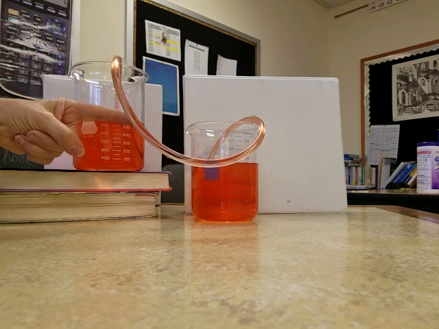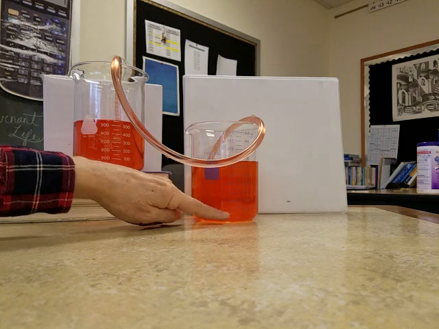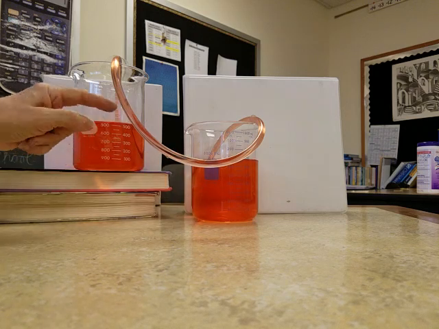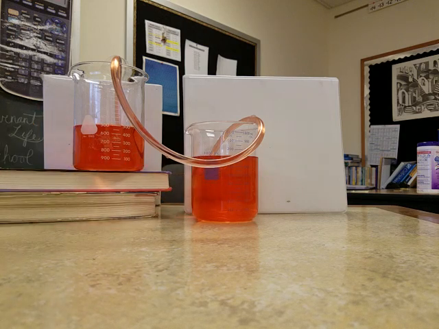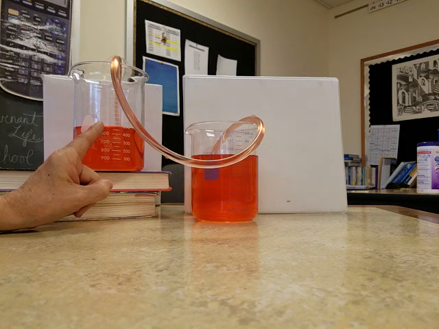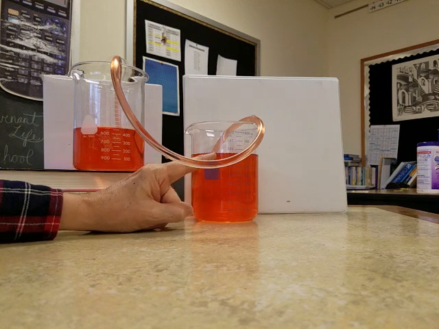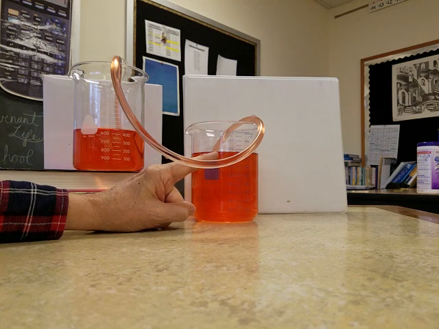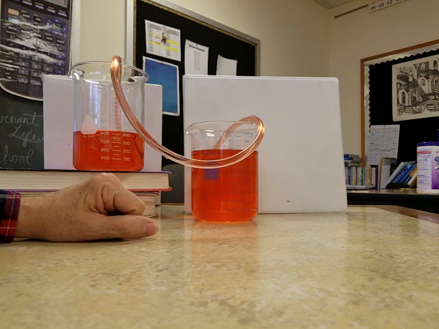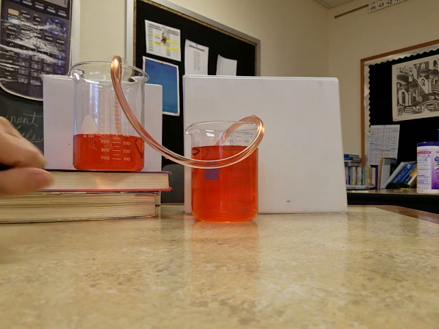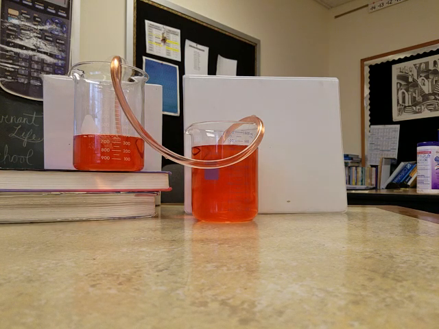So now the depth from here to the bottom of the entire container is greater, so we've got higher pressure here and lower pressure here, and notice what's happening. This one is going down, down, down. This one's going up, up, up. When will this one stop going down and that one stop going up? Well, when the two pressures are equal, when there's no more difference in pressure, when they are at exactly the same level. And it looks like they haven't quite gotten there yet.